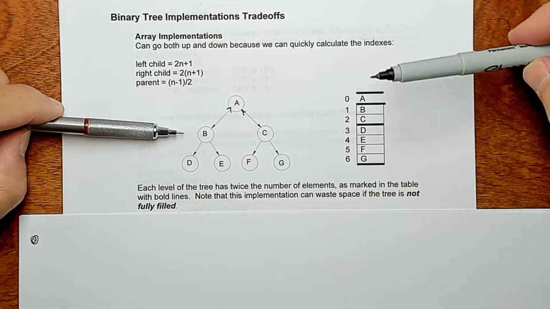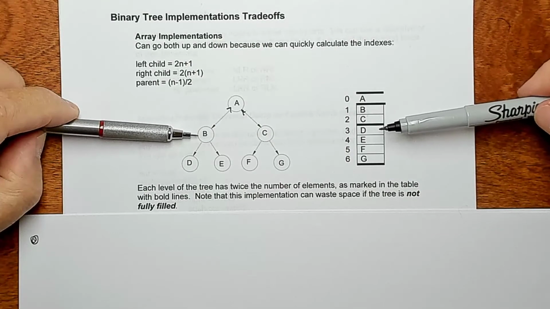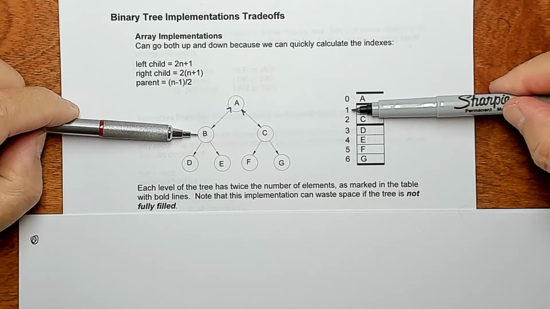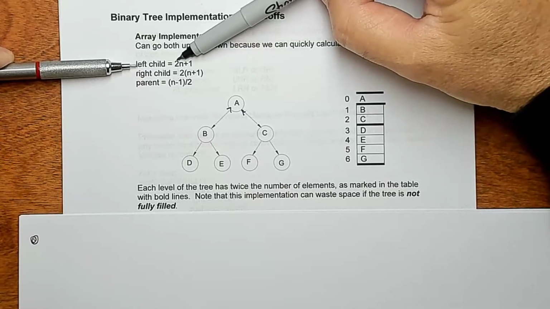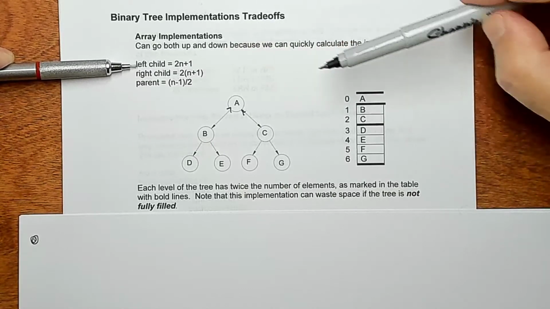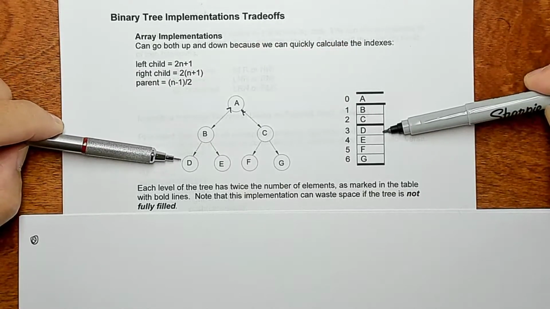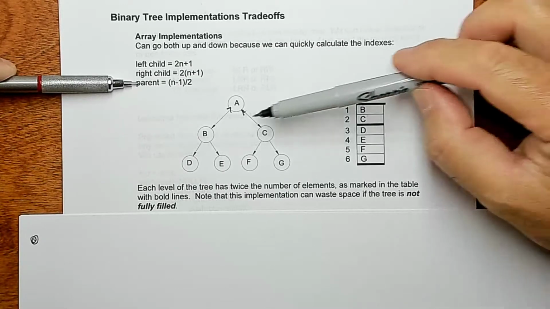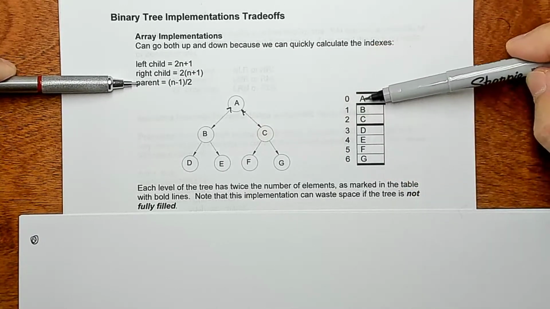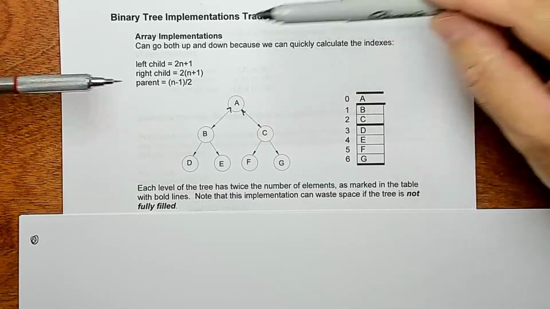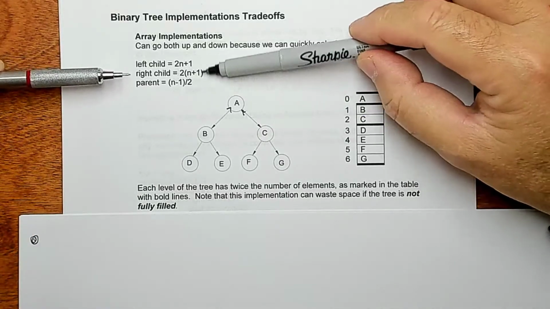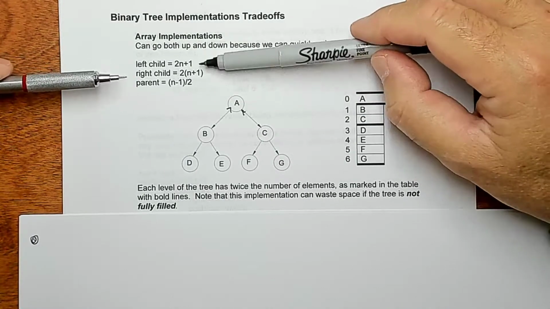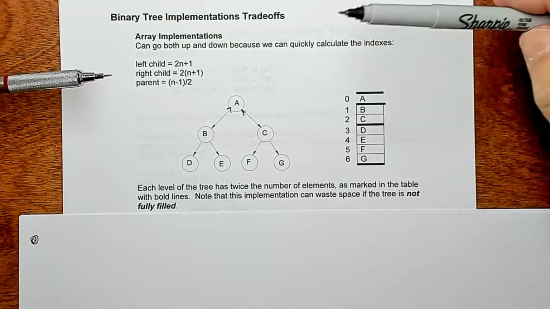Try it for, let's see, node B, which has an index of 1. Its left child is going to have 2 times 1, which is 2, plus 1, an index of 3. So the left child is D. And likewise, we can calculate up. You could calculate A's index. I'll leave that to you to work through. So you could consider this a pro, or an advantage of this memory organization.